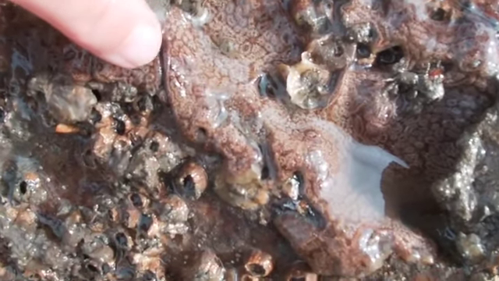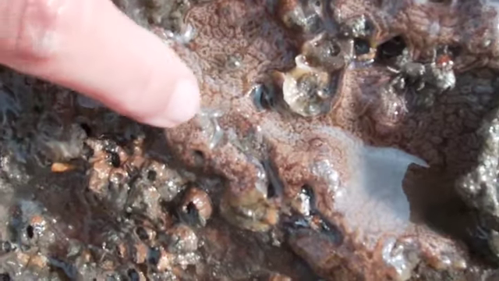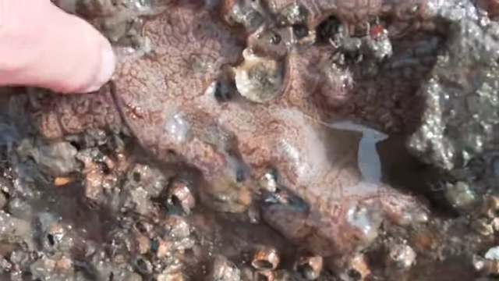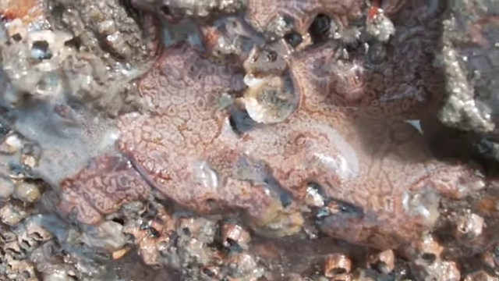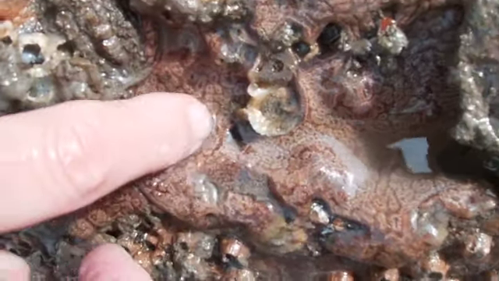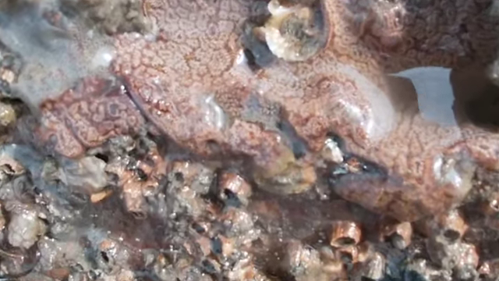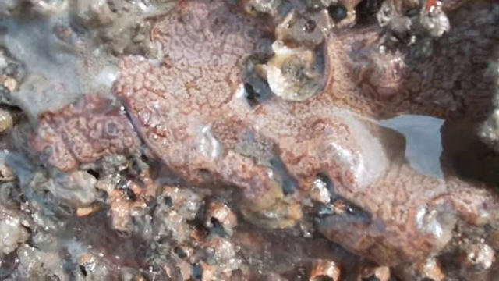Just lifting up some of the rocks here. This is actually a colonial ascidian growing on the underside of this rock. As I said earlier, there's 2 different forms. There's the colonial ascidians and the solitary ascidians.